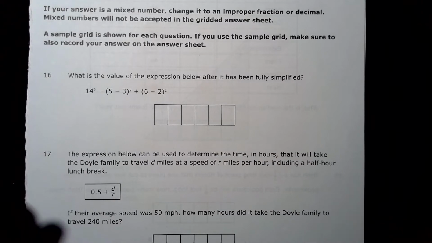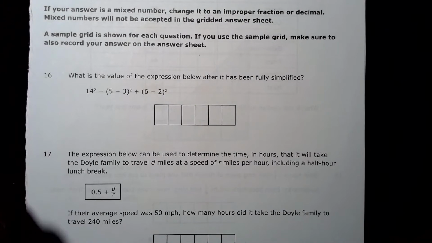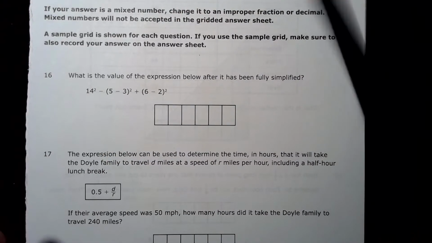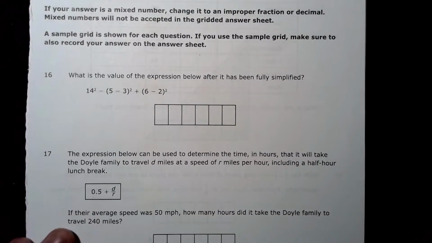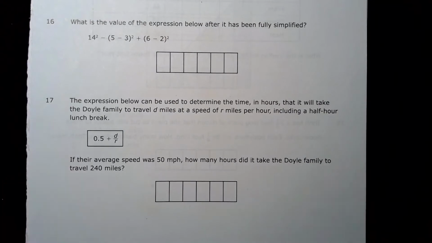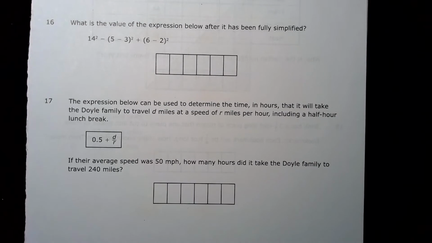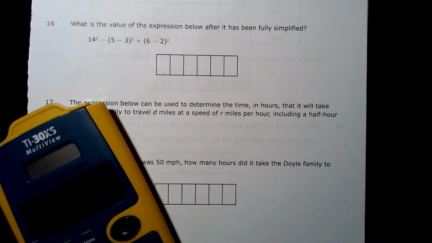Anyhow, number 16. It says, what is the value of the expression below after it is fully simplified? I should make sure I remember this part is calculator active. That is why the first video ran so long. It is because the second video, you are allowed to use a calculator to help you. So, with that said, I've got my calculator ready to go.